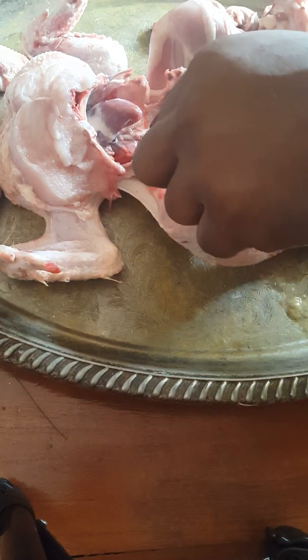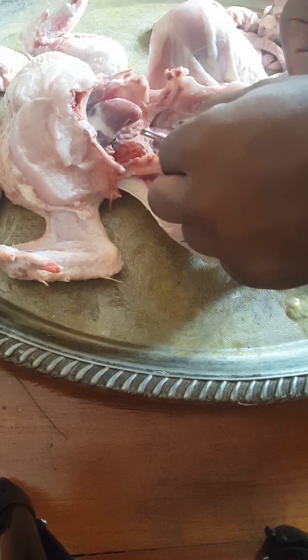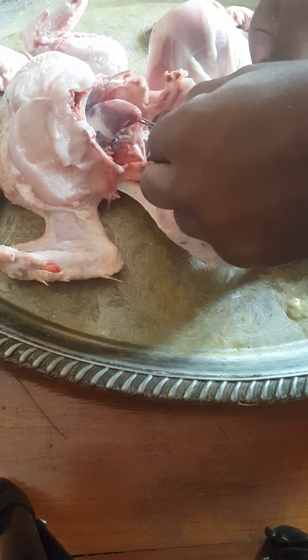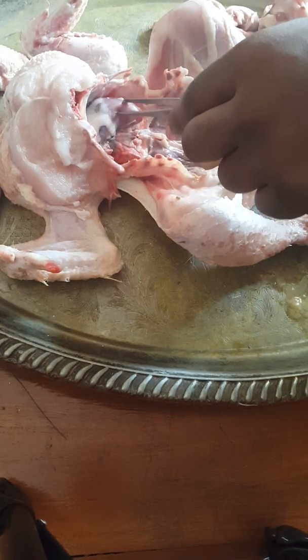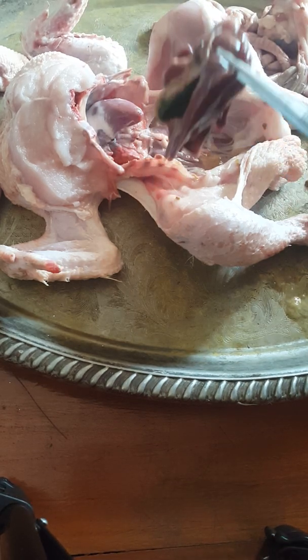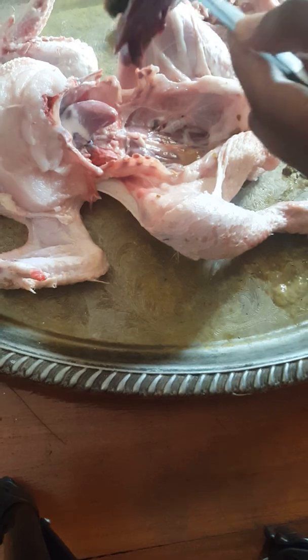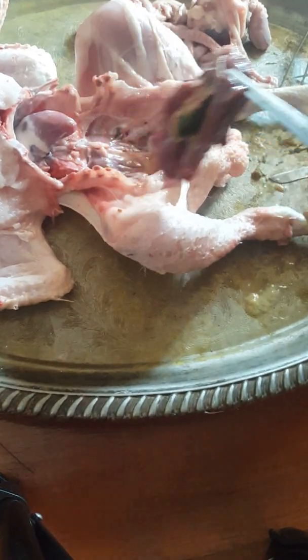So here we have the lungs. We have the visceral pleura. We need to cut it. This is the lungs. This is the heart here. This was the liver, which we have cut, and the liver was directly connected to the posterior abdominal wall via the inferior vena cava.